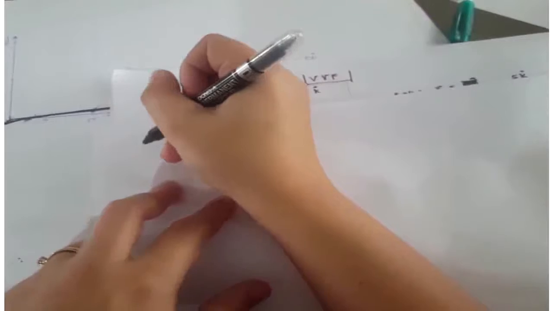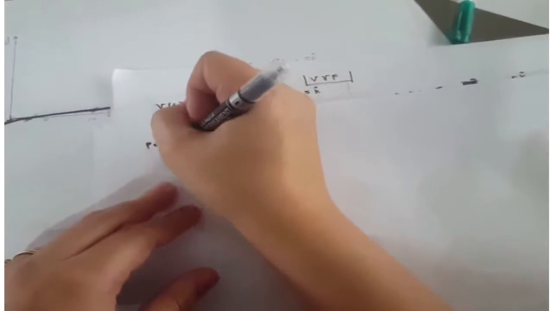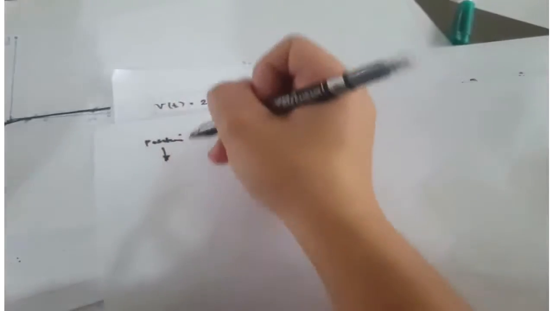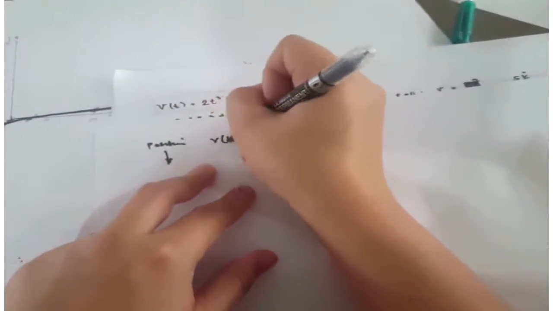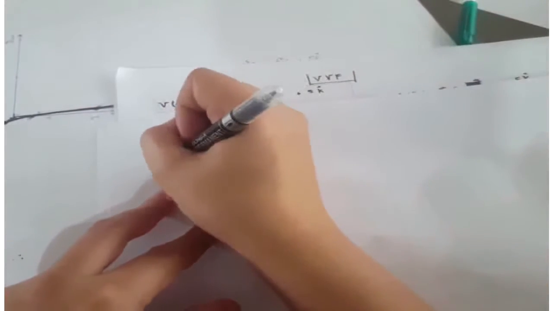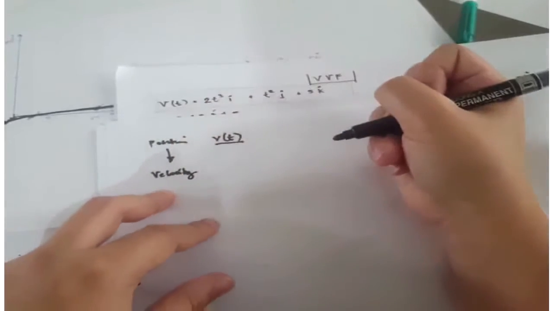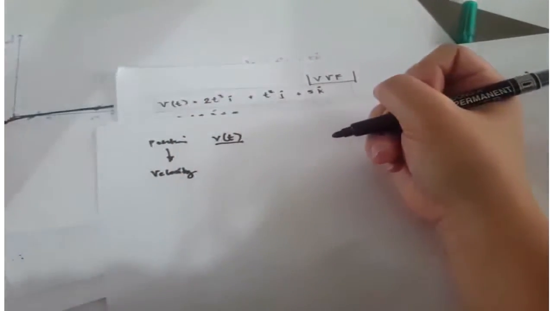So from position, when you differentiate once your position, this is your position. When you differentiate once, you can now solve your velocity.